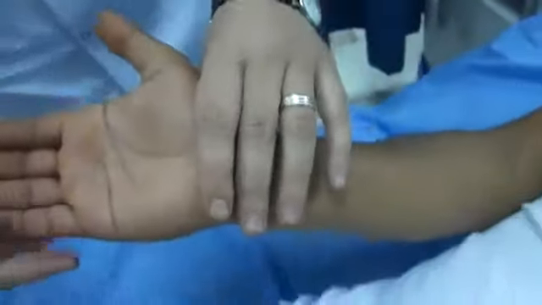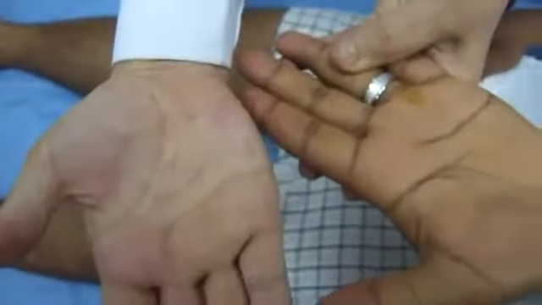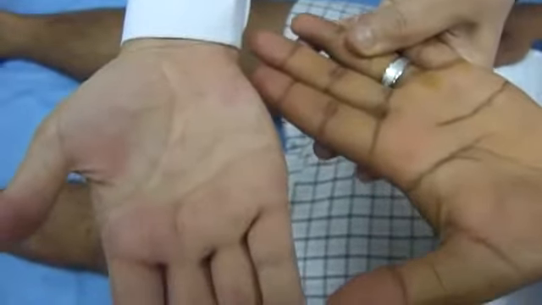And also look across the palmar creases. They may be black pigmented in case of Addison syndrome. Check also the other side. Don't forget to compare always with the contralateral side.